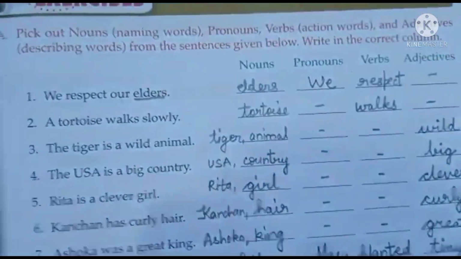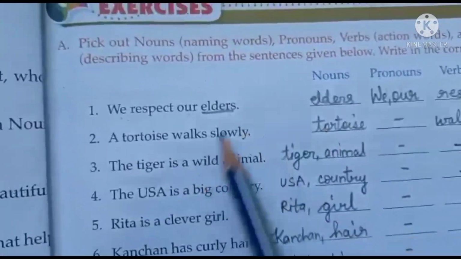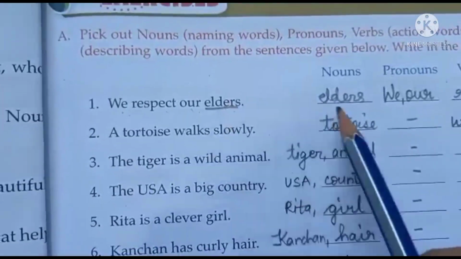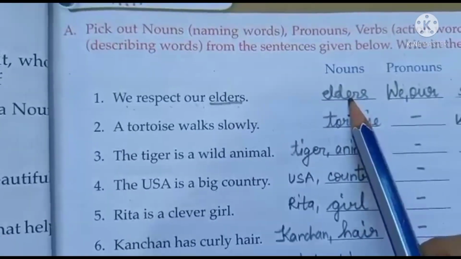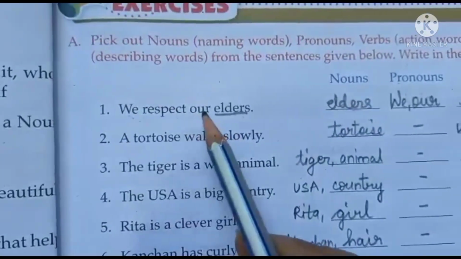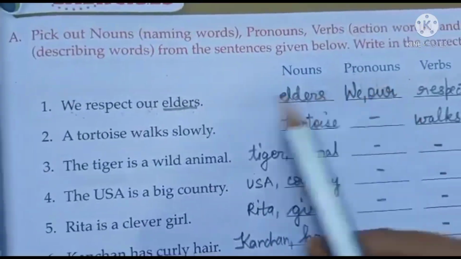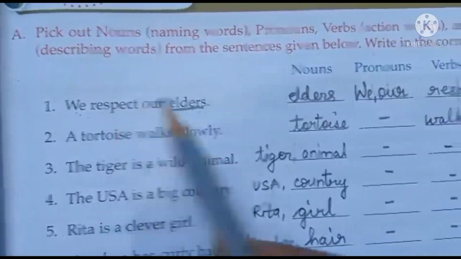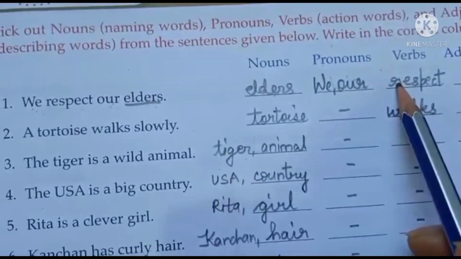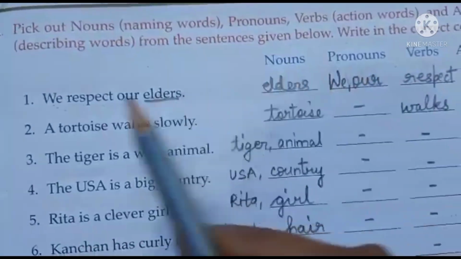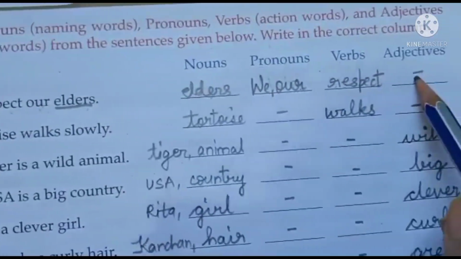Now here children, you can see we have one noun here, elders. So you write it here below nouns, elders. We have pronouns, we and our. So you write below pronouns. We have a verb here, respect. So you write it here below verbs. But we don't have any adjectives in this sentence, so you leave this blank.